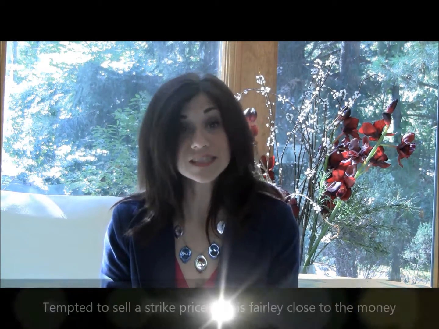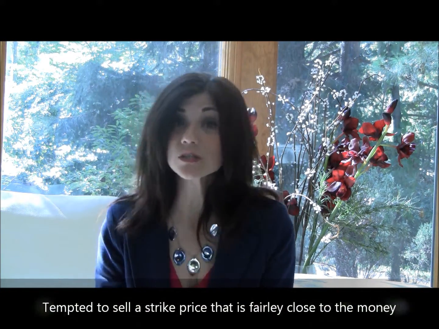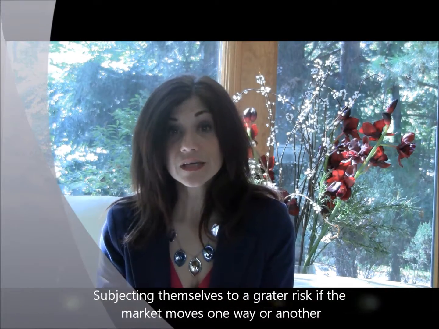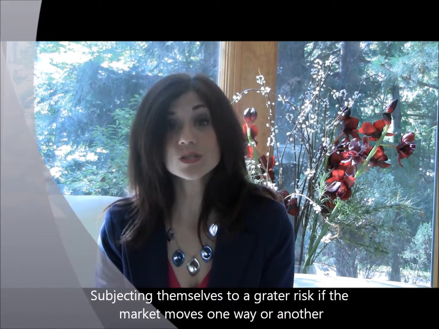3. If sellers wish to collect more premiums while selling 1 month out, they are often tempted to sell a strike price that is fairly close to the money. By doing so, they are not only subjecting themselves to a greater risk should market move one way or the other, they are also giving away, to a large extent, the main benefit of options writing, which is selling time rather than trading directionally.